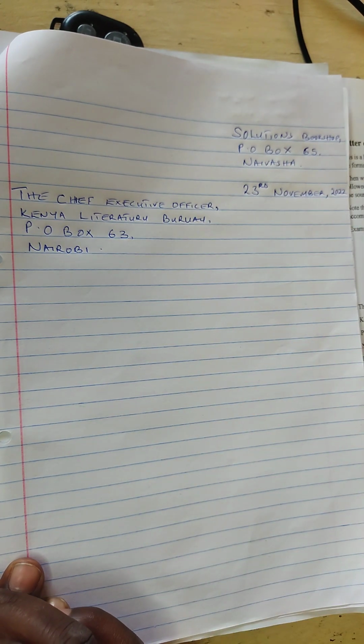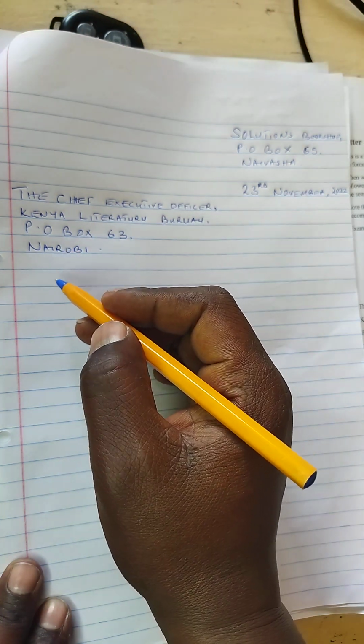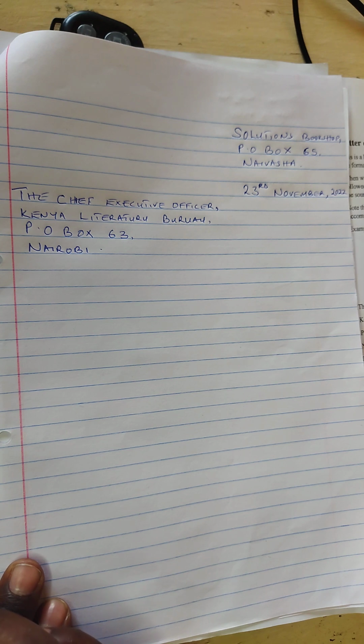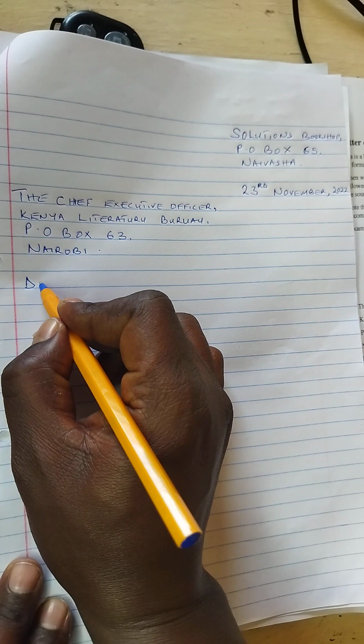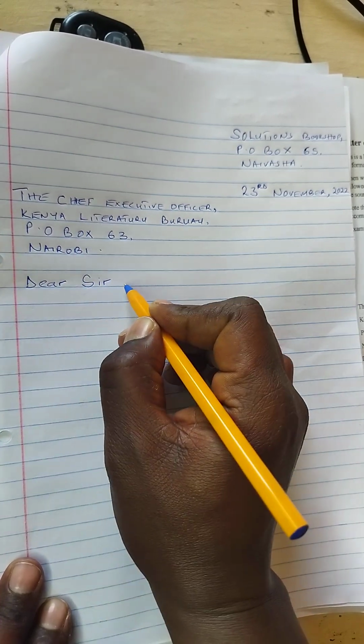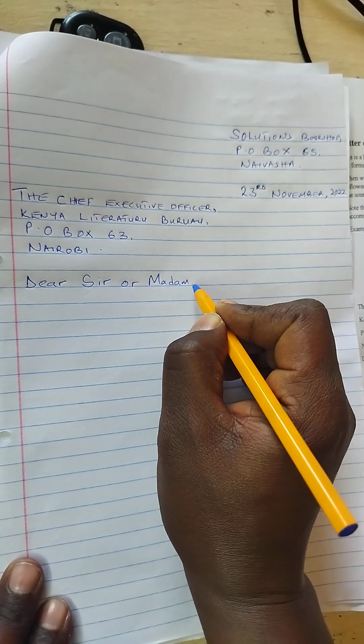Now after you have done that, you will write the salutation after skipping a space, and the salutation is written officially. Even if you know the name of the receiver, please don't write the name, just write their position. If you don't know them at all, and you don't even know their gender, you will write Dear Sir or Madam.